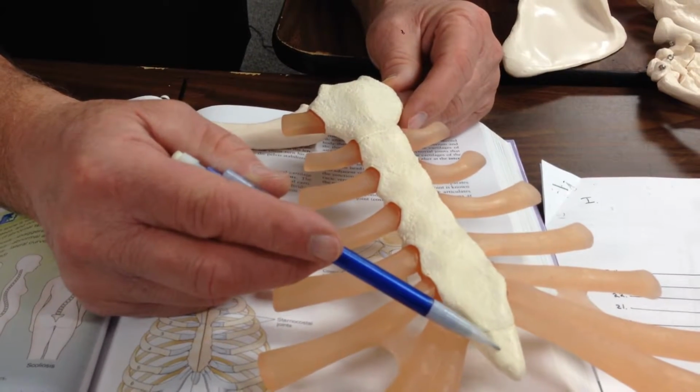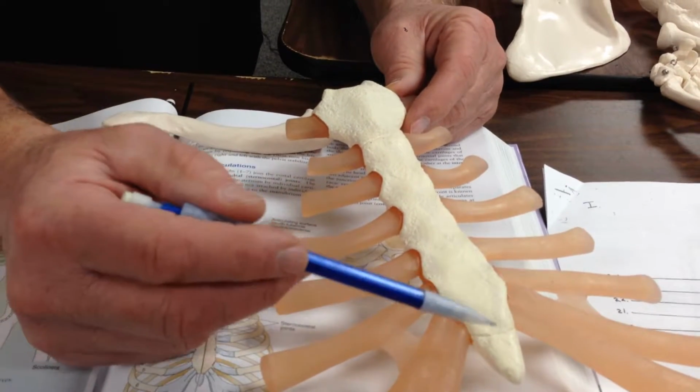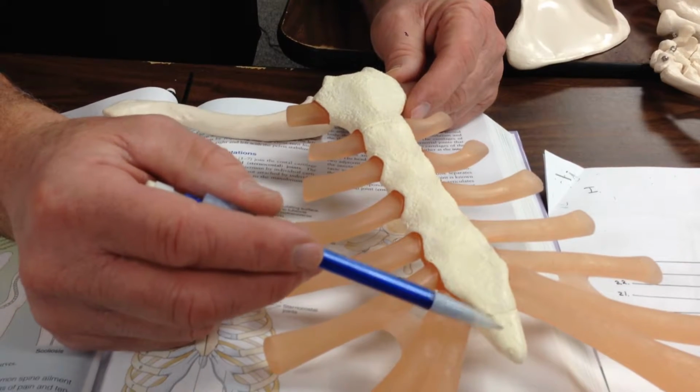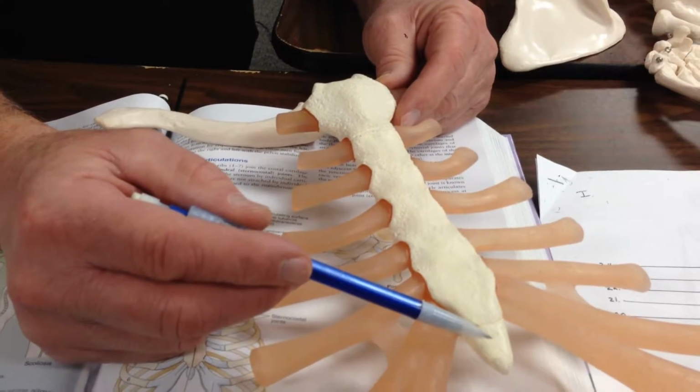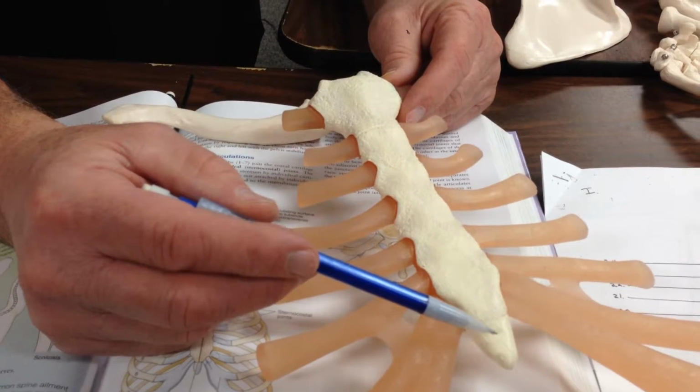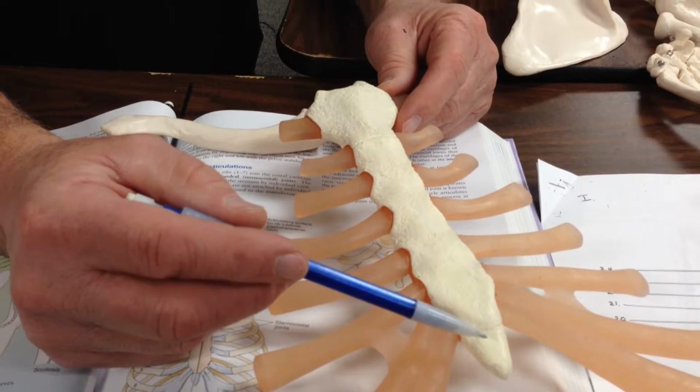And the xiphoid process is a vestigial structure, but you have to be real careful on the xiphoid process when a person is doing CPR, so that they do not break that xiphoid process and damage the heart.